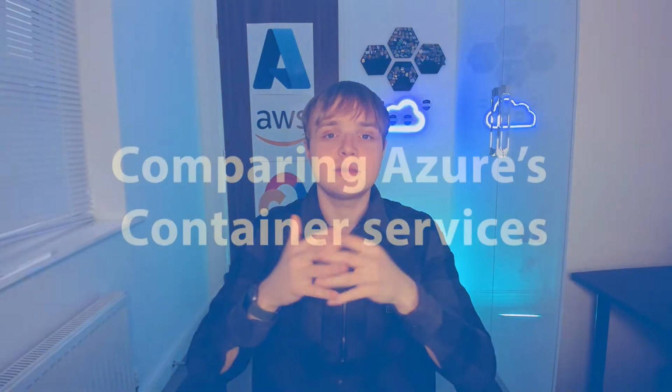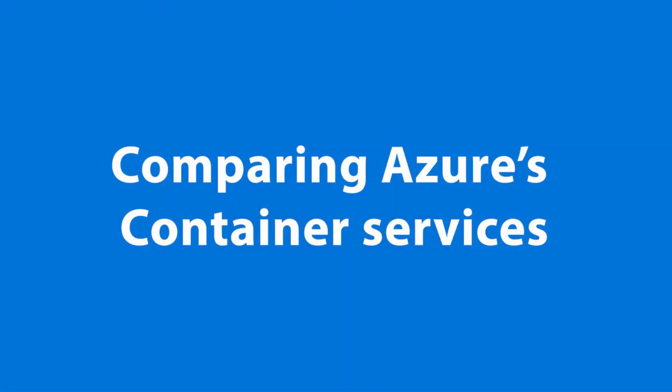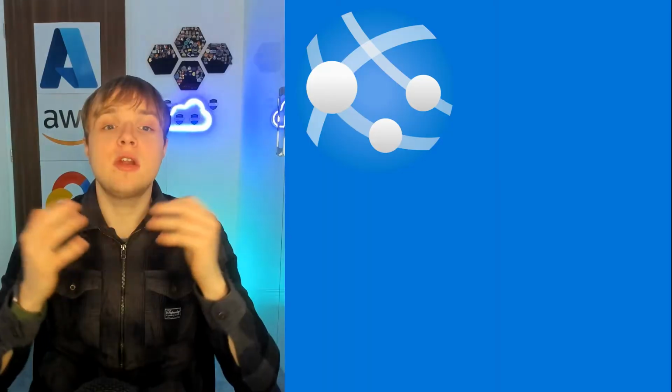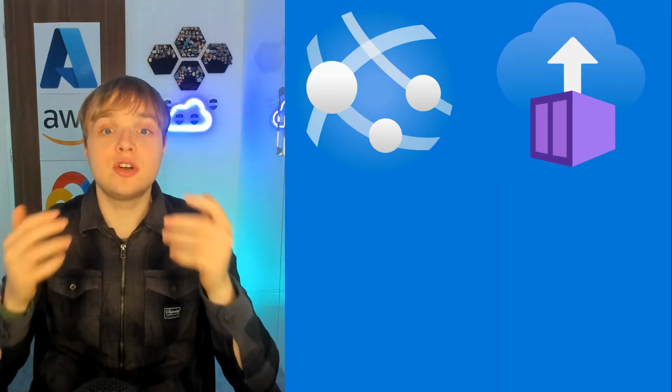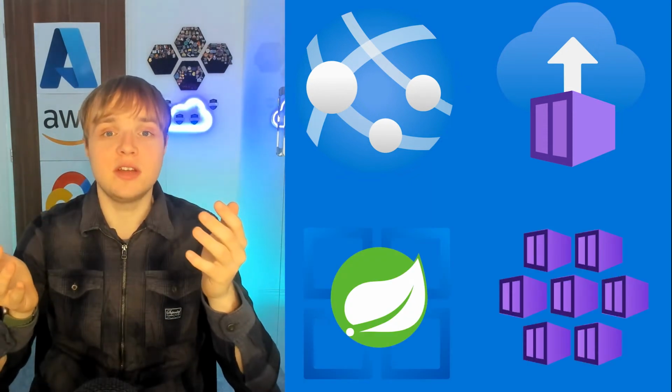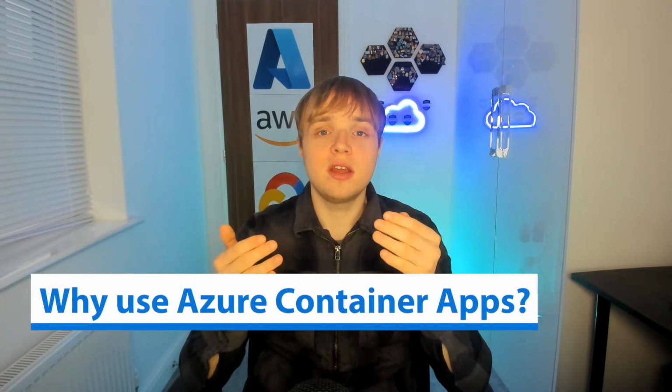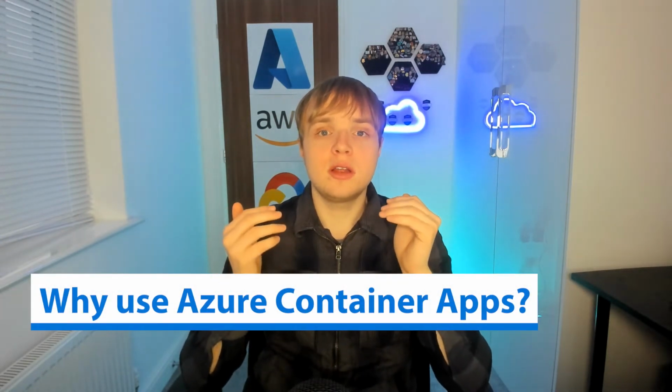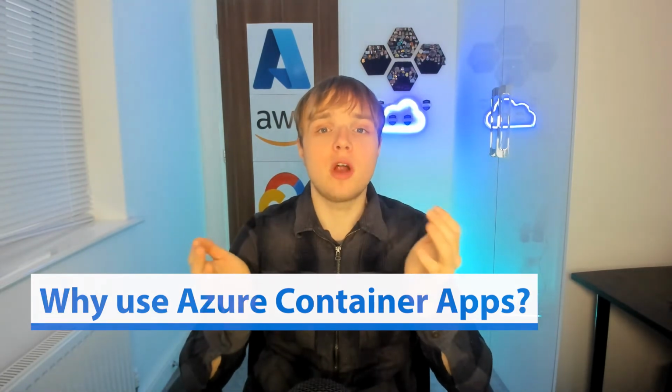For viewing logs, you will use Azure Log Analytics. In Azure, there's many options for running containers. For example, you could run your container on an Azure App Service, an Azure Container Instance, Azure Function, Azure Spring Cloud, or even an Azure Kubernetes Service. Why would you want to run your container in Azure Container Apps where you've got so many other options?